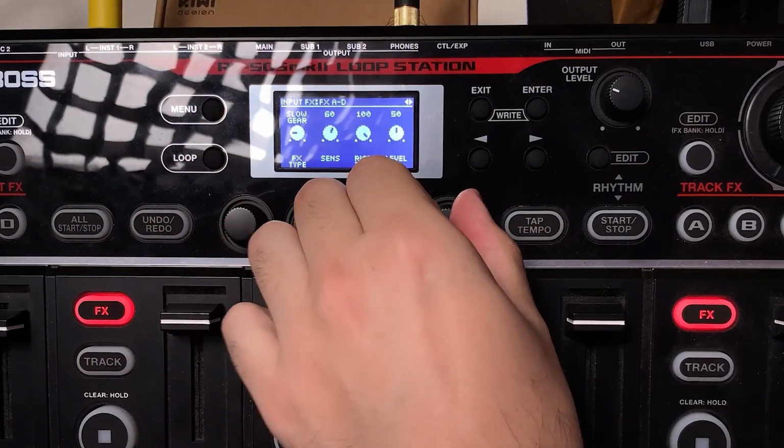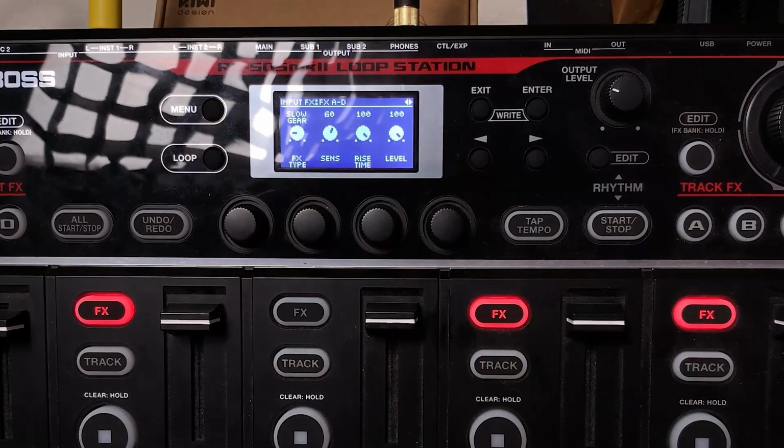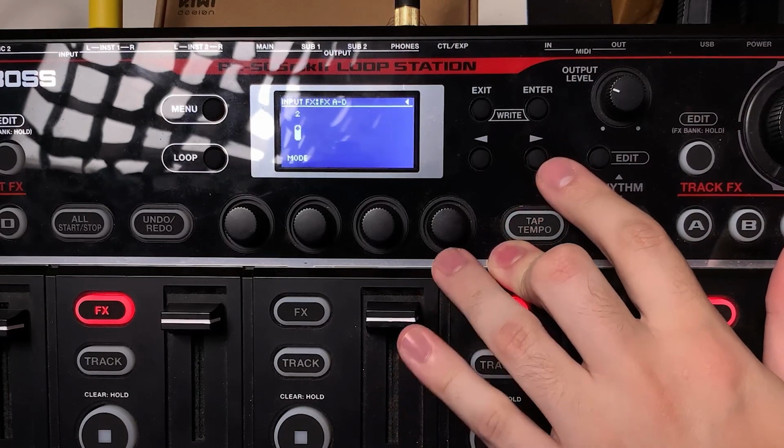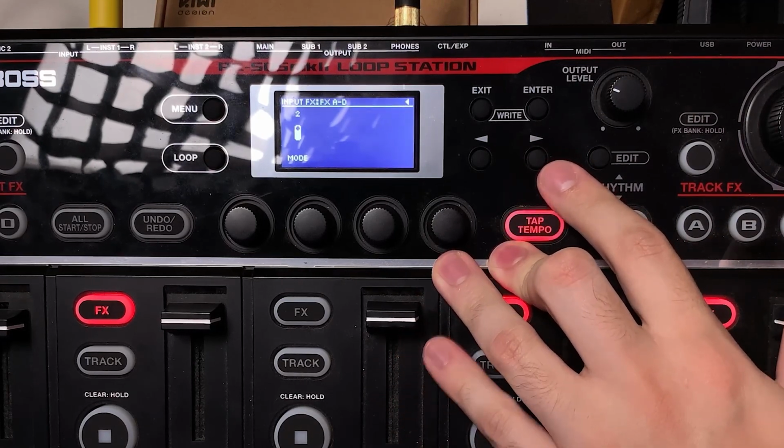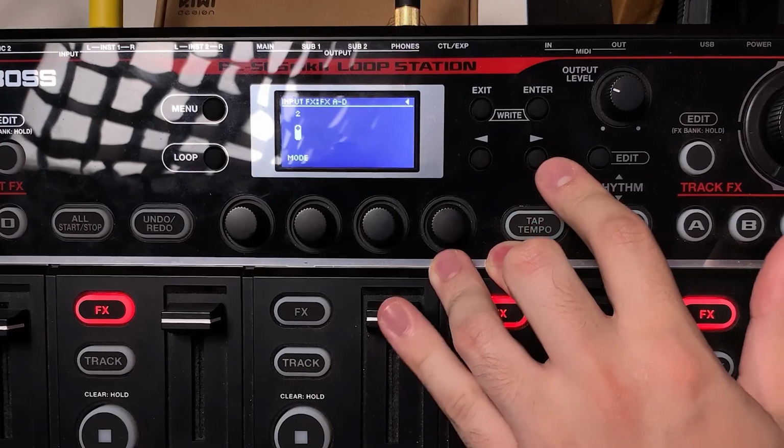The level is obviously how loud you want the effect to be. So in here we don't have the dry level, we just have the level. So if you put it at 100, it's just going to sound the effect and not any other instrument or whatever. Next page we have the mode, which changes how the effect sounds, like the algorithm of the effect. I really prefer number 2. I think it sounds better.